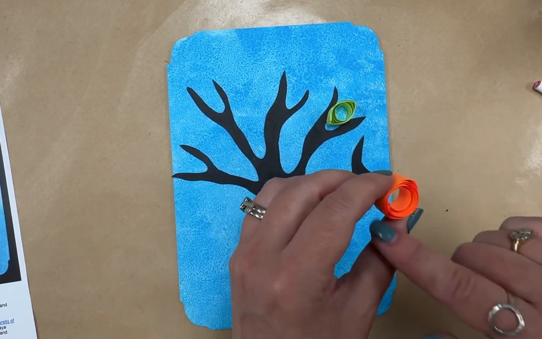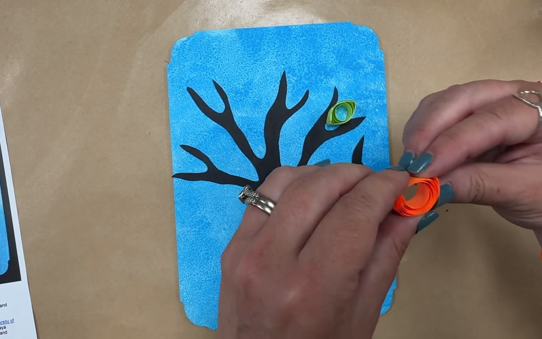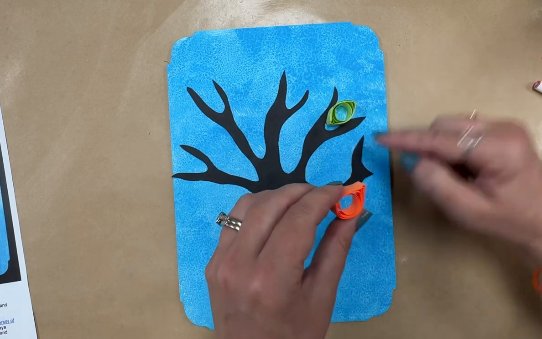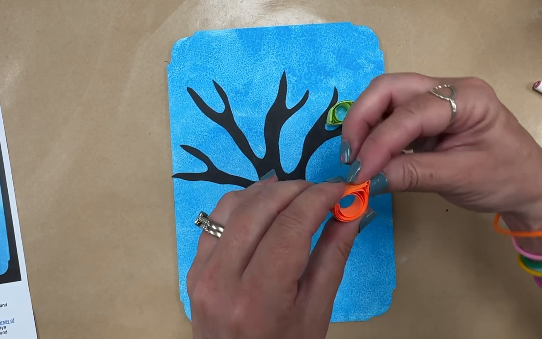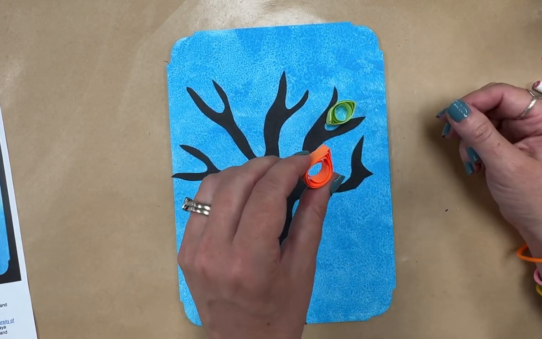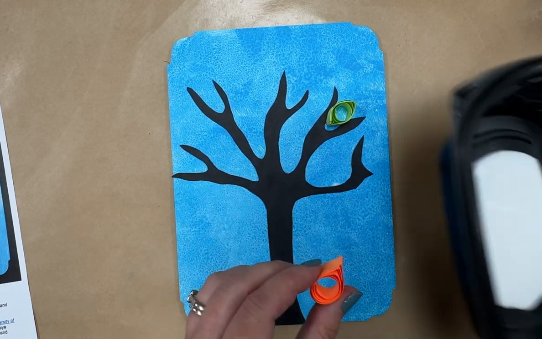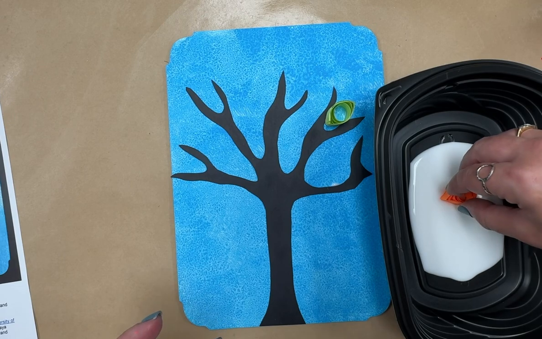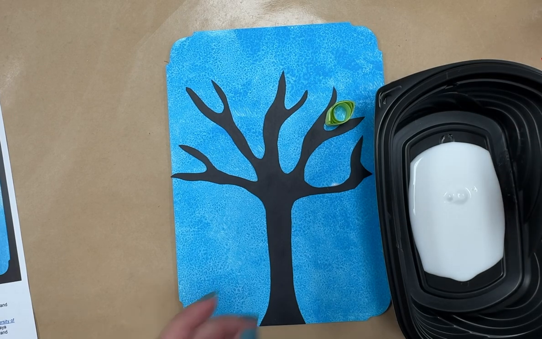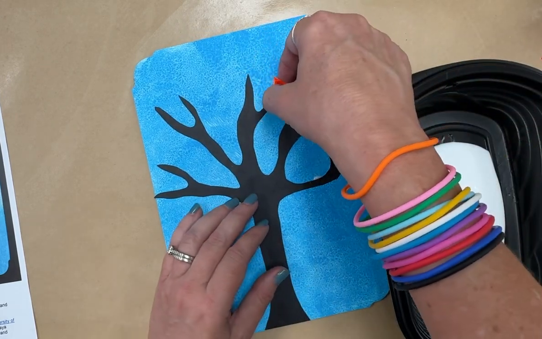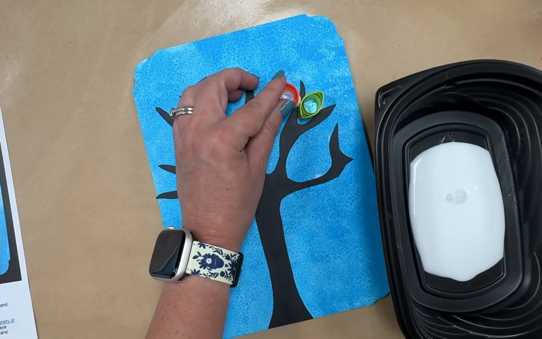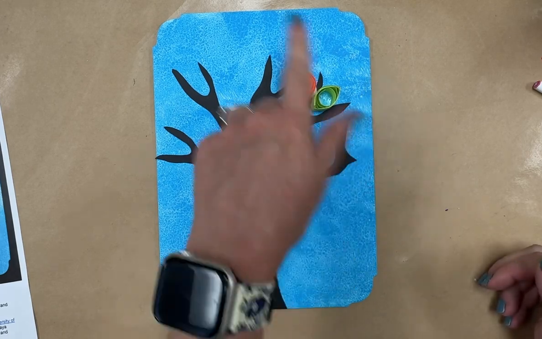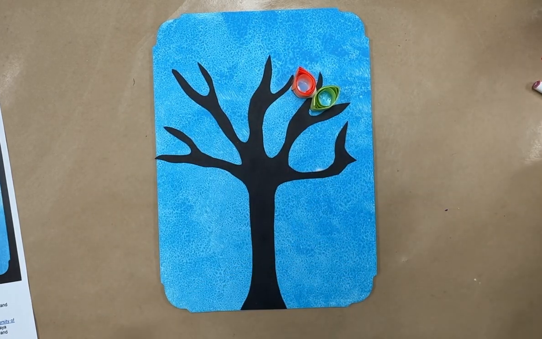This time I'm going to leave the bottom round, and I just want the top to make a point. So you see I have a point on both sides of that one, but I'm just going to make a point at the top on that one. And then I'm going to take my little dish that has the glue in it. I'm going to dip the bottom part down in it, so I get glue on it. And then I'm going to stick it on there. And that glue is going to dry clear. Okay? So you're going to go all around your tree doing that.